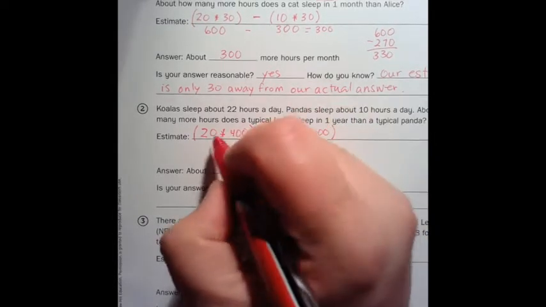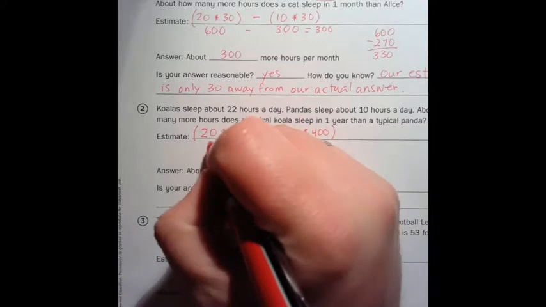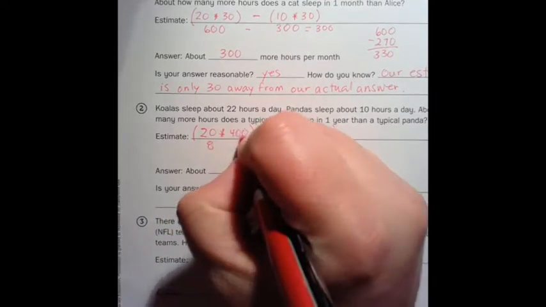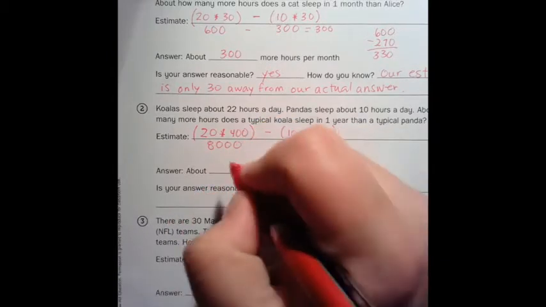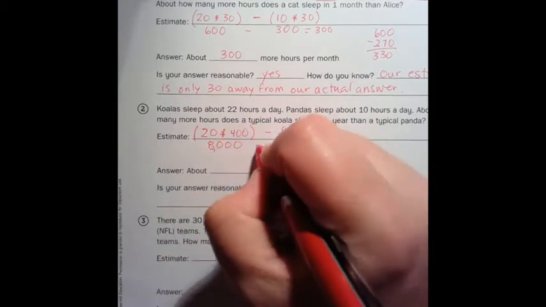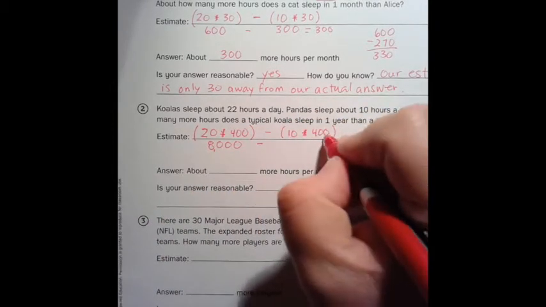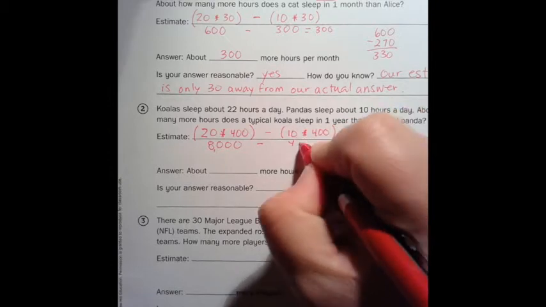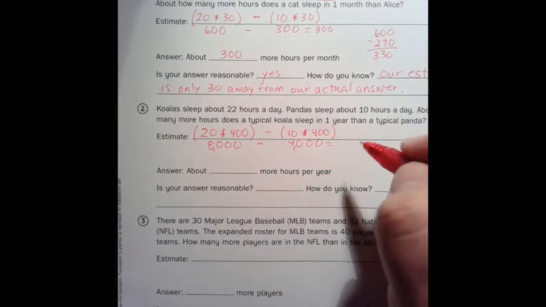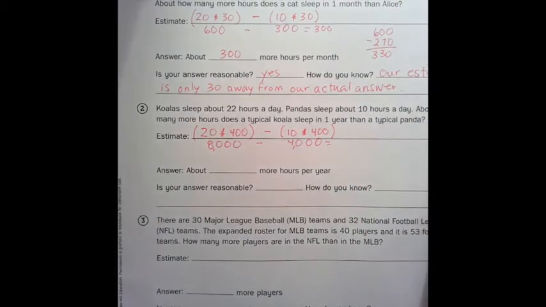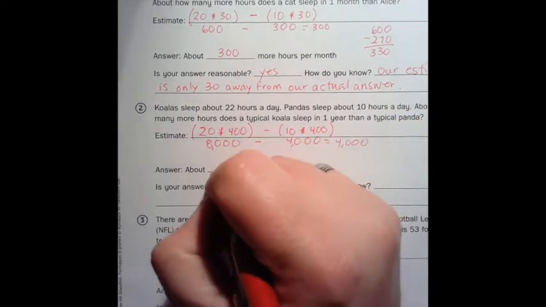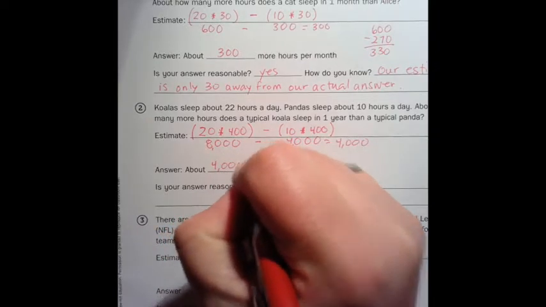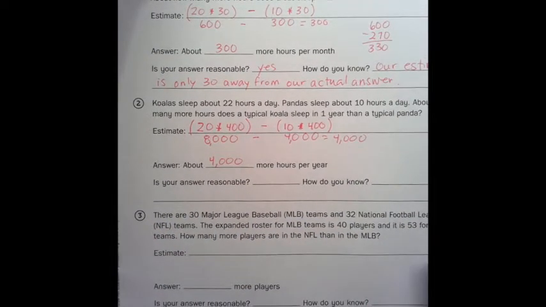So 20 times 400. 2 times 4 is 8 with 3 zeros, 1, 2, 3. That makes it 8,000. And for our pandas, 1 times 4 is 4 and the 3 zeros, so 8,000 take away 4,000 is 4,000. So that's our estimate, about 4,000 per year. So is our answer reasonable? Well, let's solve it exactly.